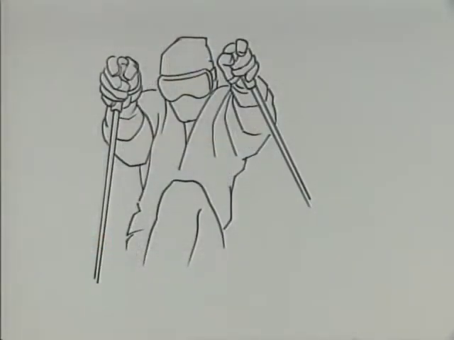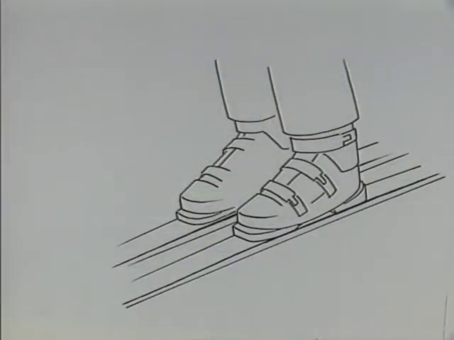Arms forward, skis together, hands over skis.